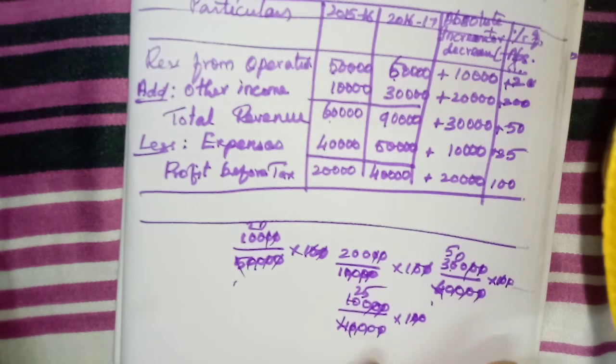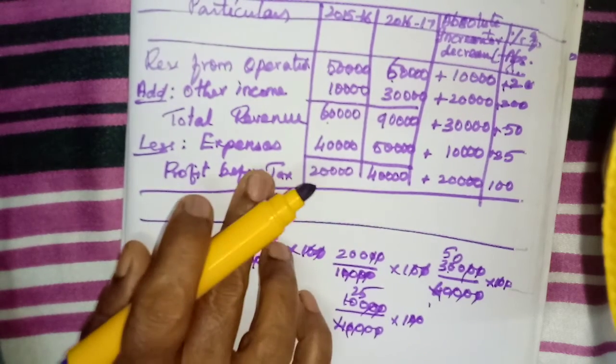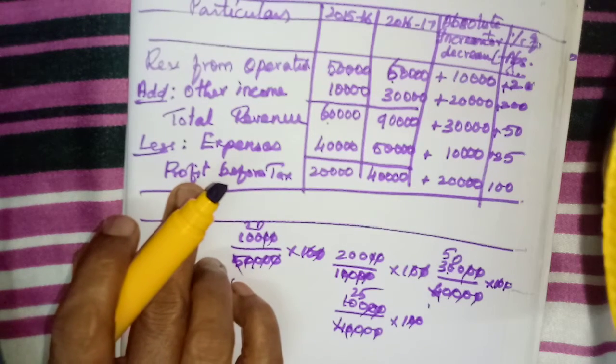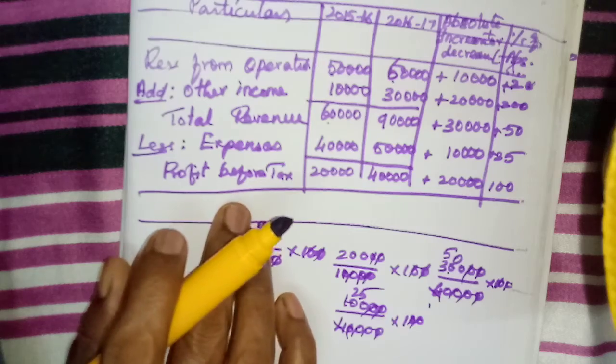You all just listen. From the following particulars, prepare comparative income statement of Bharani Limited. Revenue from operations, other income, expenses, income tax. They have given income tax, so we need to deduct that income tax from the profit before tax. Then we will get profit after tax. Shall we do that second problem?